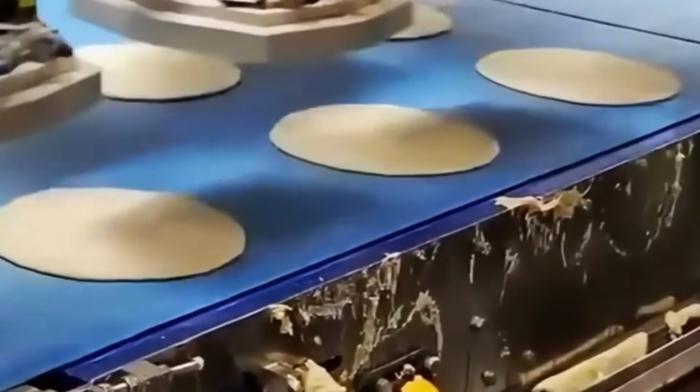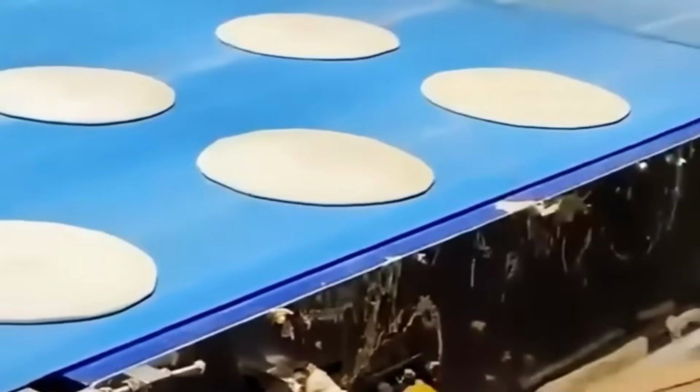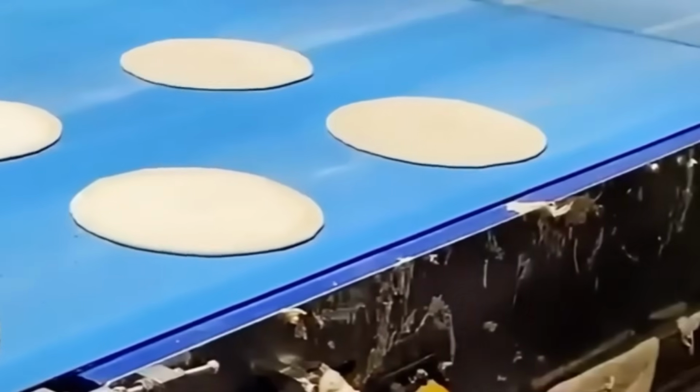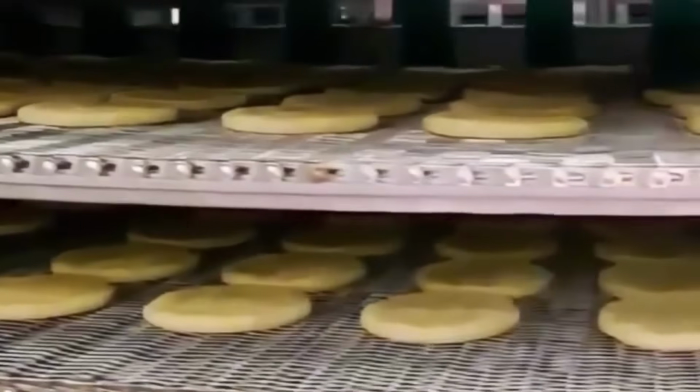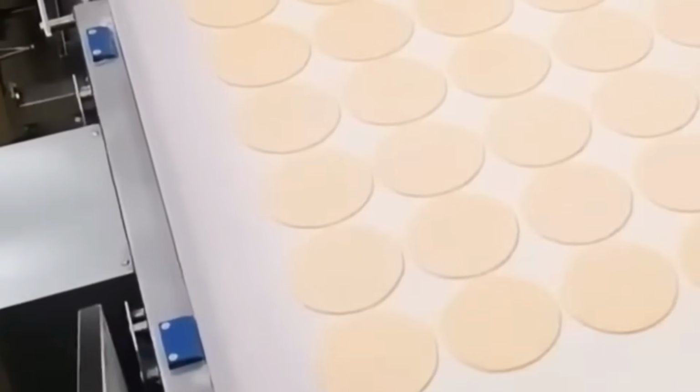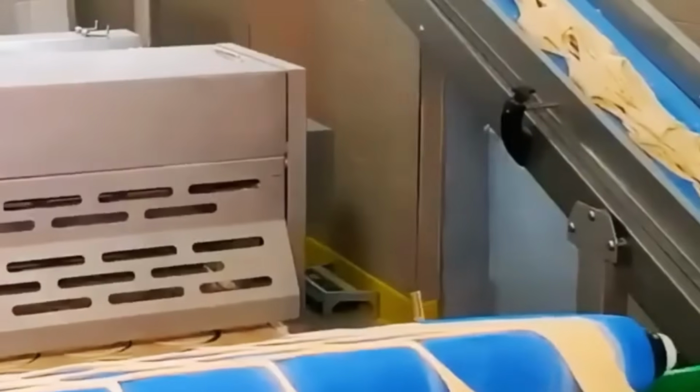Instant dry yeast is stored in sealed bins and dispensed by auger into the bowl after water. Salt and sugar are pre-weighed and released into the bowl from vibratory feeders mounted above the mixer. Vegetable oil is pumped from a storage tank through a heated line and added last to ensure uniform distribution.